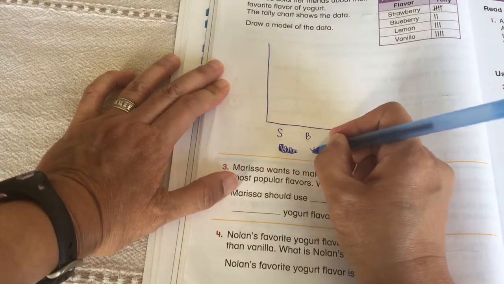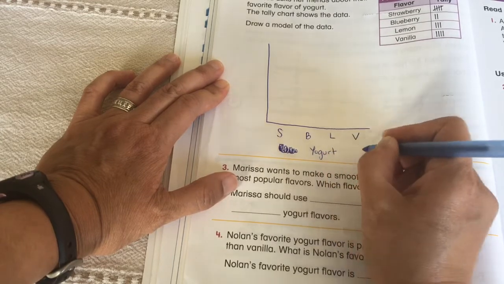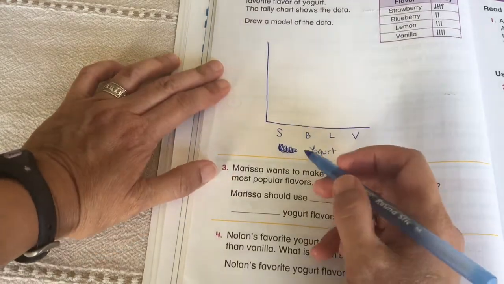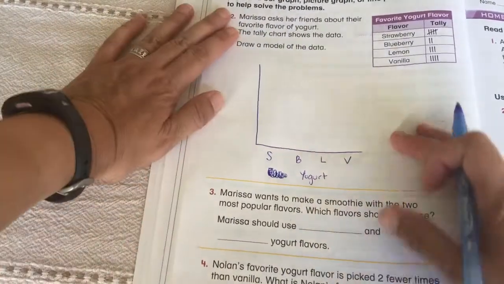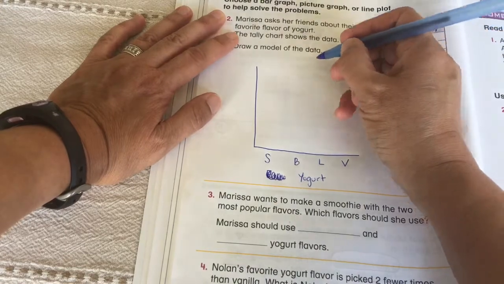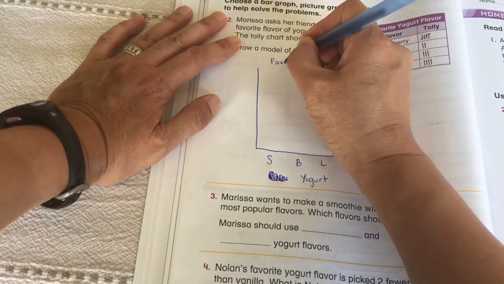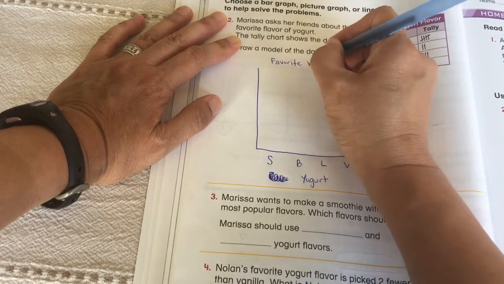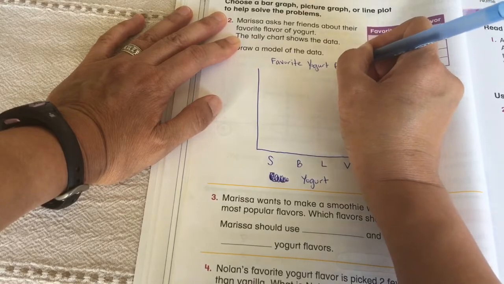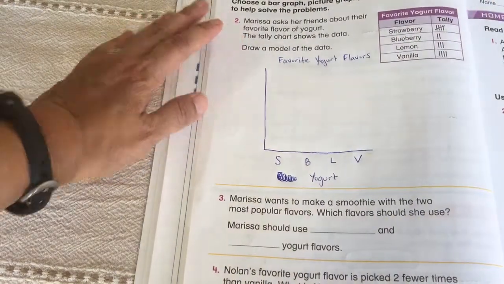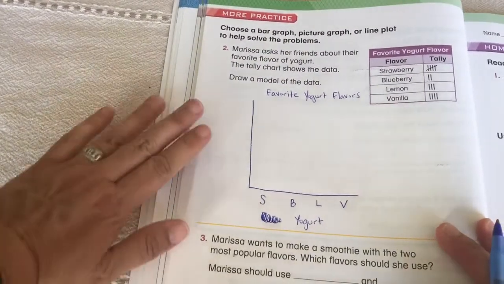I'm just going to put here yogurt. All right. I could have put types of yogurt. I didn't, but that's okay. Yogurt. And up here at the top, I'm going to title it the same as the tally chart. Favorite yogurt flavors. And please remember that if I'm going too fast, you can pause at any time and slow down.